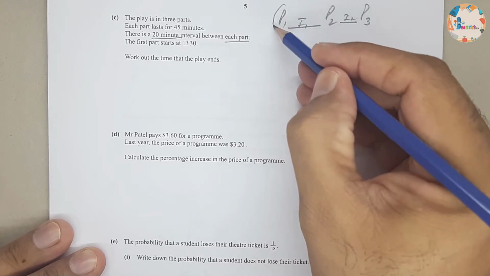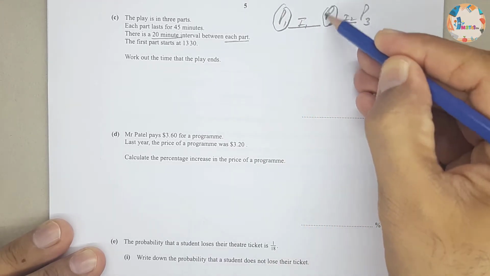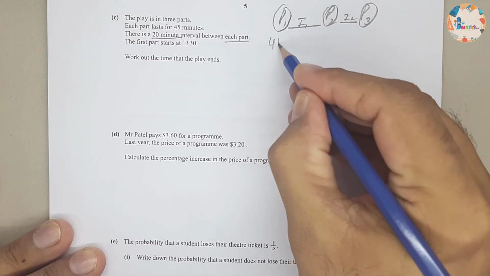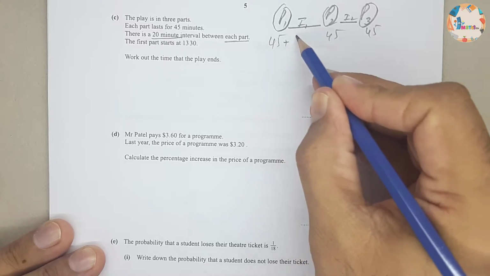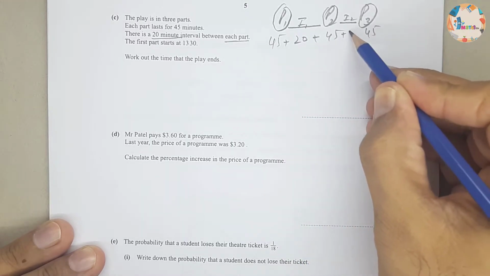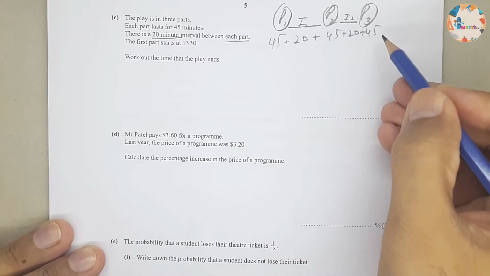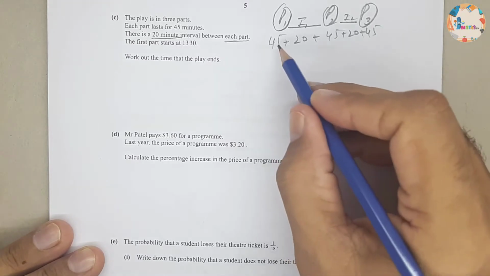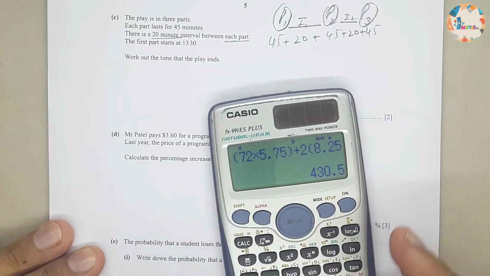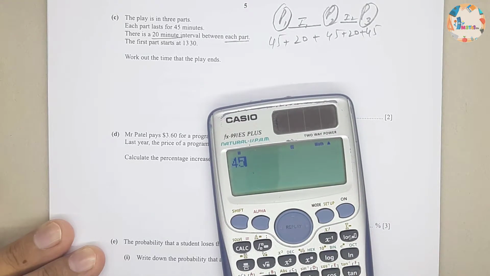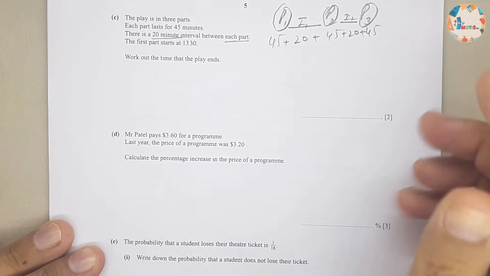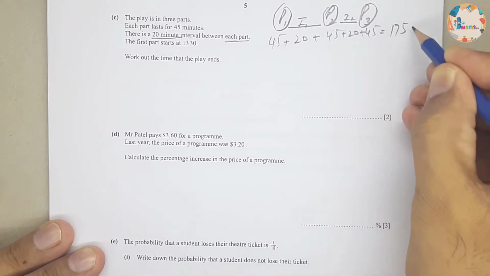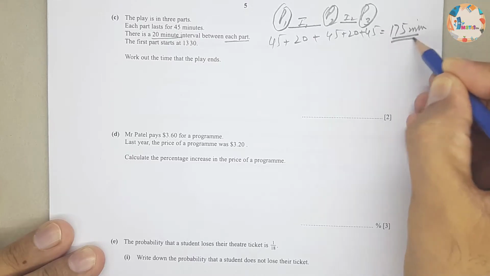Each part is 45 minutes. This is 45, this is 45 and this is 45. So 45, 45 plus 45. And the interval is 20 minutes, so plus 20 and plus 20. So this will be the total time spent. So if we check how much time is spent, 45 plus 20 plus 45 plus 20 plus 45, the total is 175 minutes.